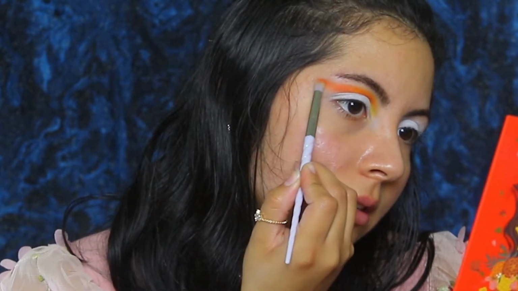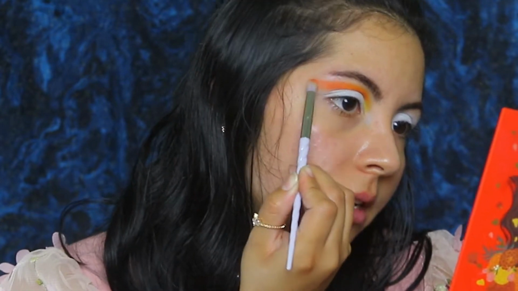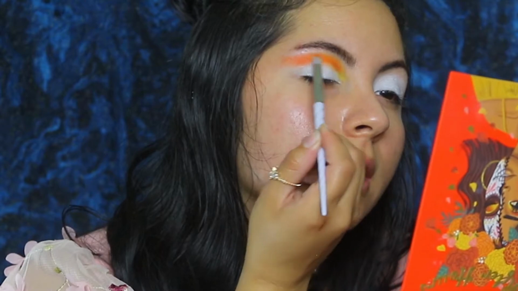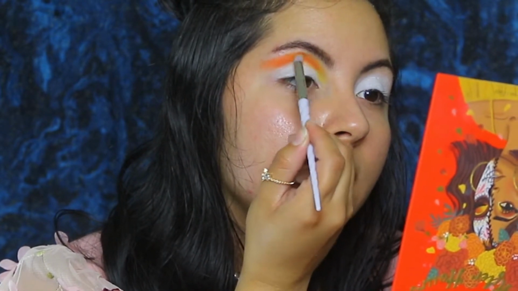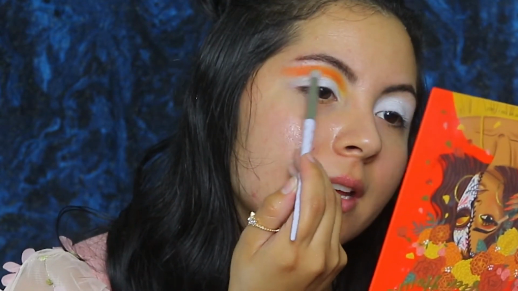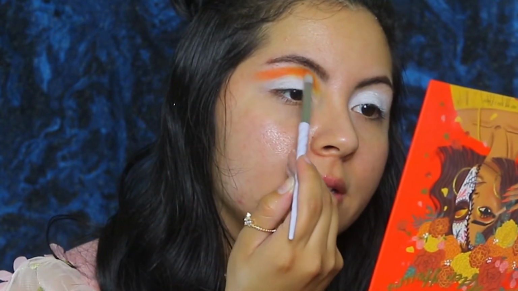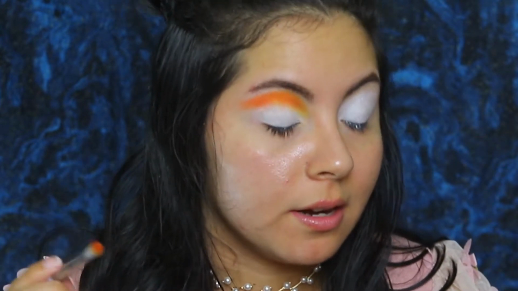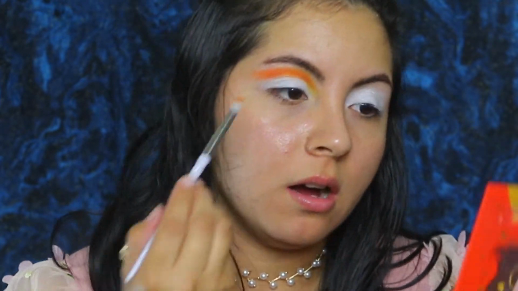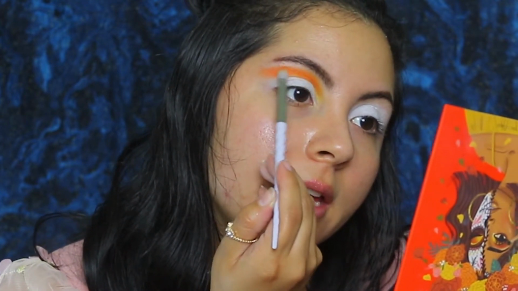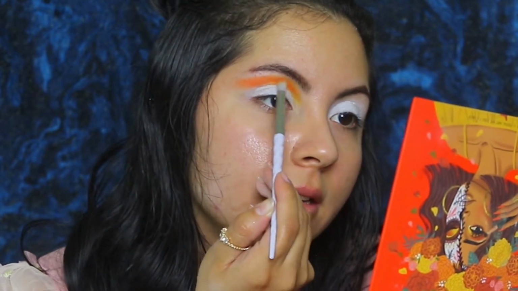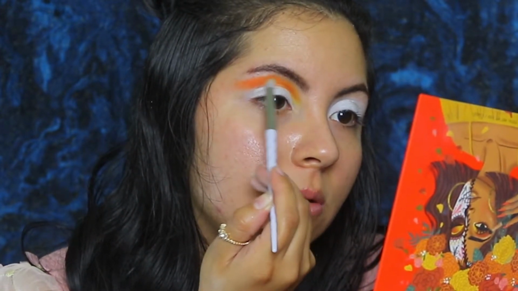But I am going to go a little bit up just to bring it up a little. And I'm going to keep working with blending it in with that yellow. Sometimes it takes a while. Sometimes you put it and you're like, oh, it's not blending. But sometimes you just really have to take a light hand, not a heavy hand, because then you'll take the color off. You want to take a light hand and really just go back and forth lightly. And that'll help you blend it out a little bit better.